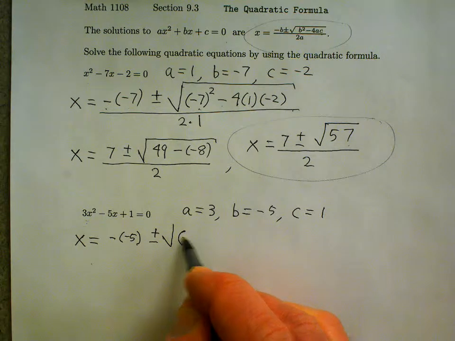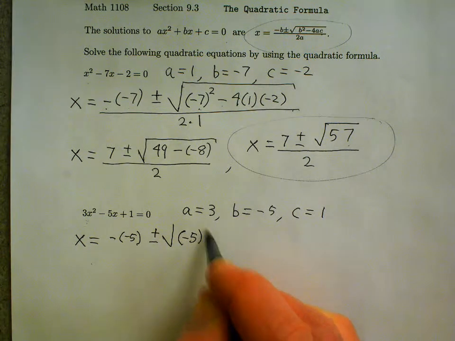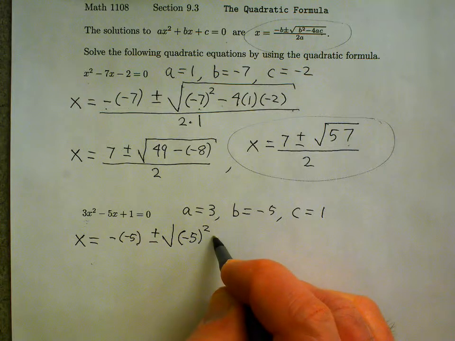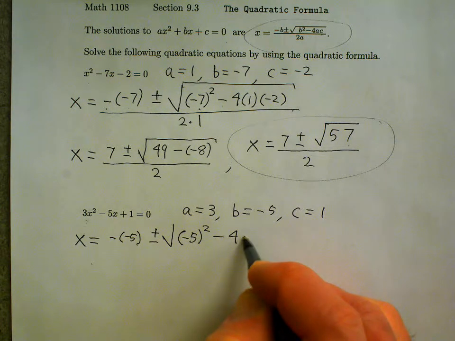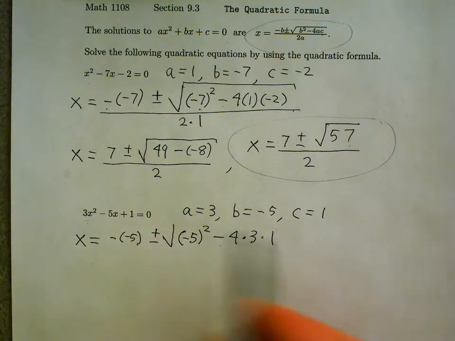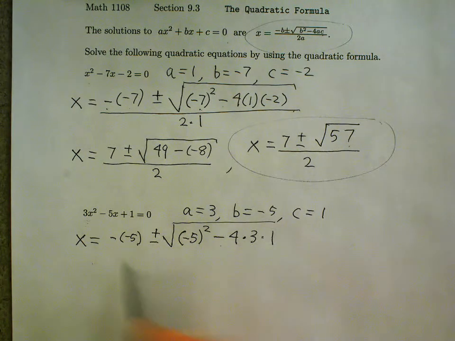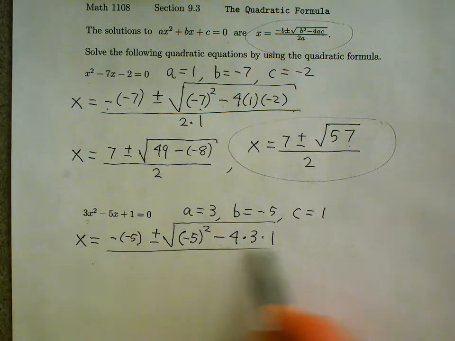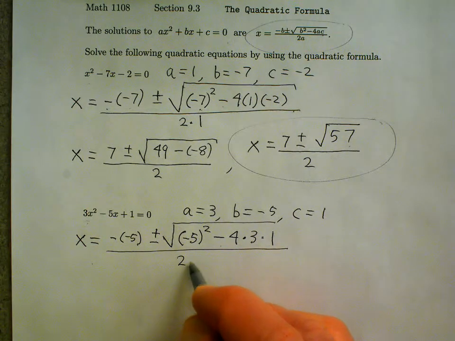So put -5 in parentheses squared, and then minus 4 times a times c. So in this case, minus 4 times 3 times 1. And then we divide it by 2 times a, in this case, 2 times 3.